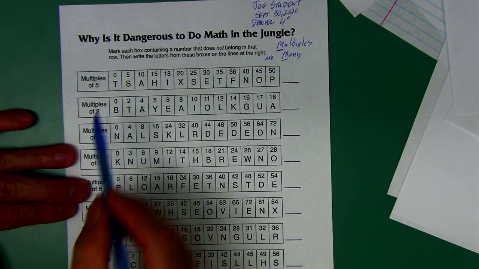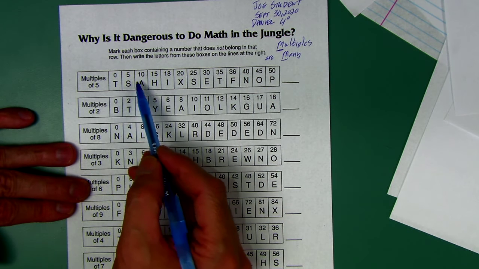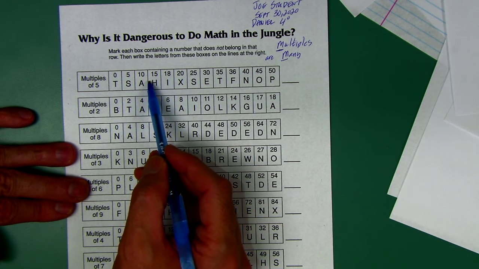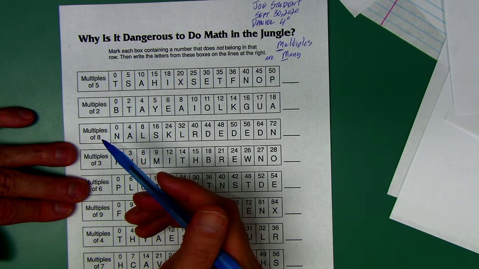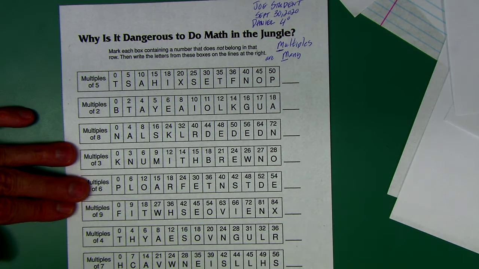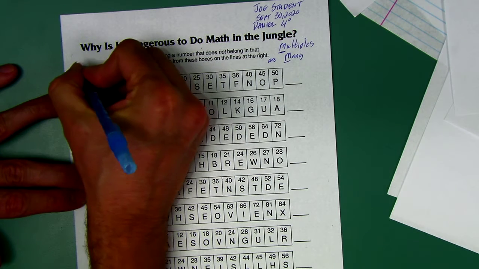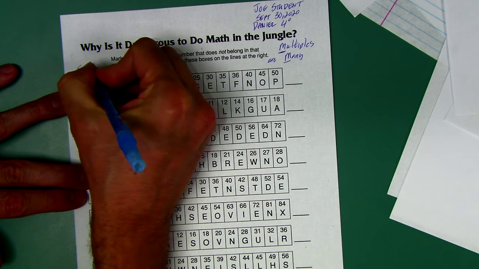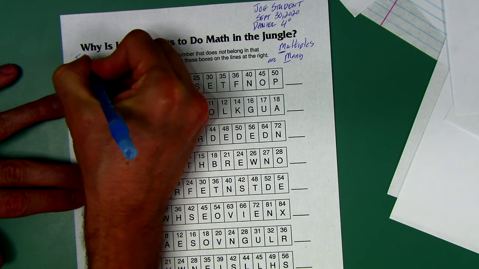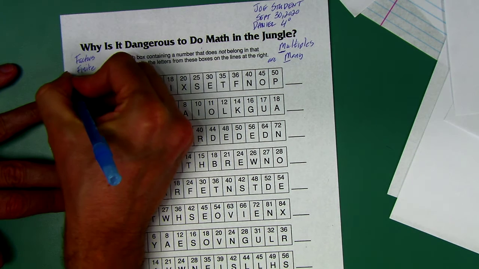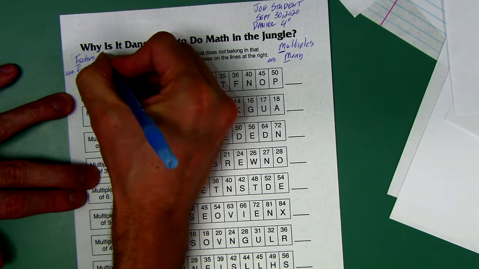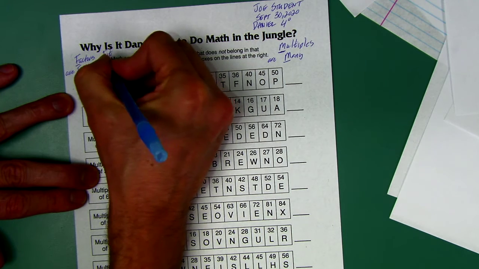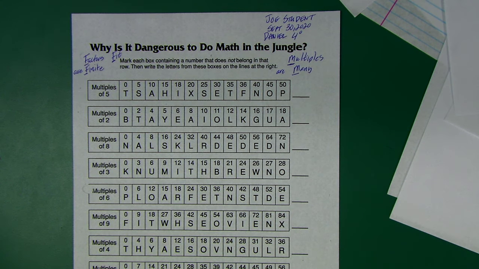It's like this first one: 5 times 0, 5 times 1, 5 times 2, 5 times 3. These are all multiples of 5. How many times can you multiply 5 by a number? Infinite, right? What's the opposite of infinite? Finite. Factors are finite. That's an alliteration. And also, factors fit. Factors fit in a number. 5 is a factor of 25 because 5 fits into 25 evenly. 25 is not a factor of 5. 25 does not fit into 5 evenly, right?